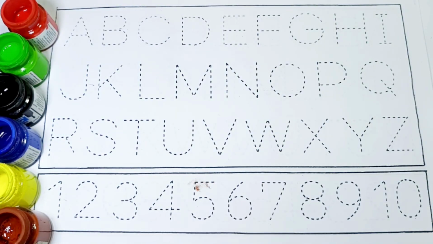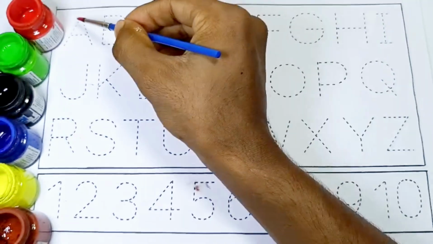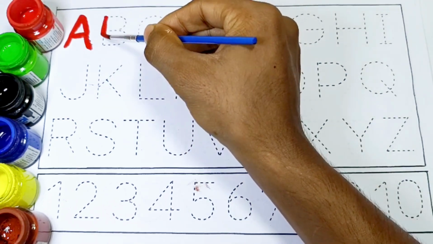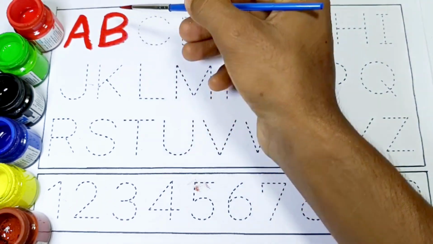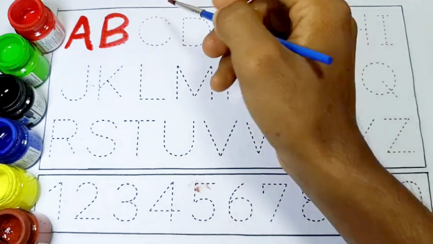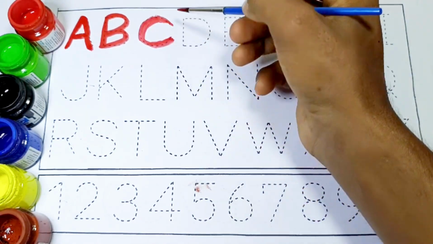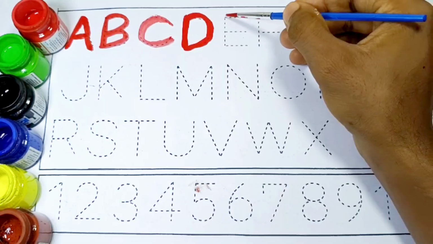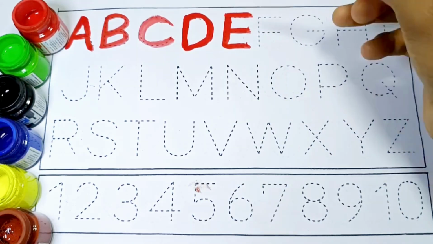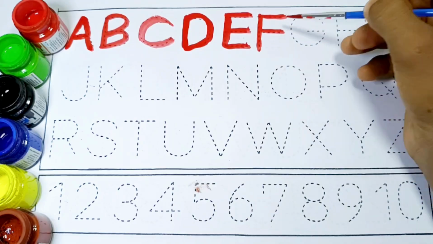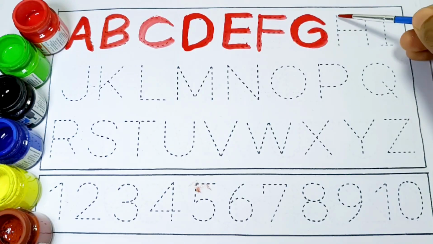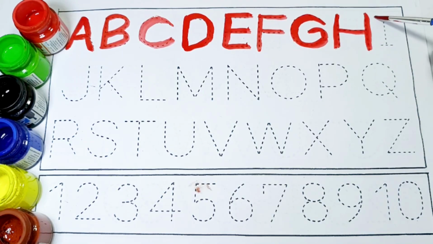Kids, now you draw A and use red color. A for apple. B for ball. C for cat. D for dog. E for elephant. F for fish. G for goat. H for helicopter. I for ice cream.